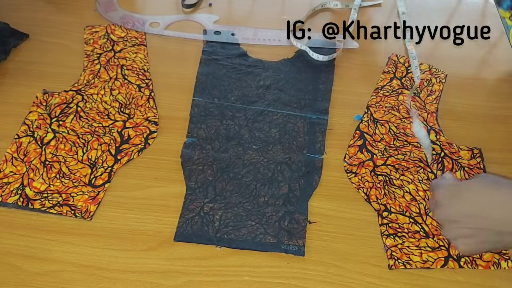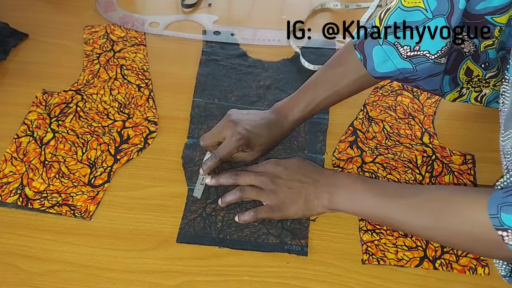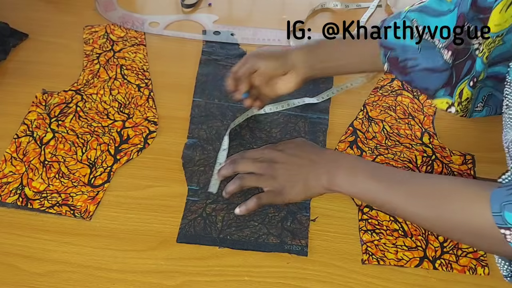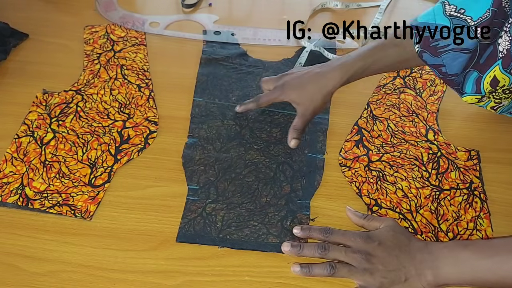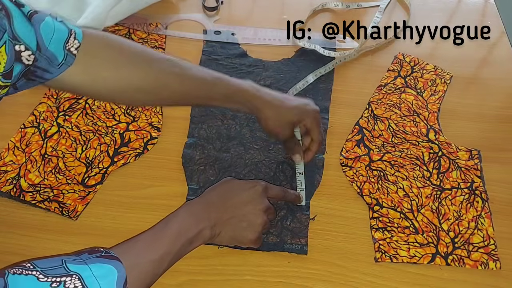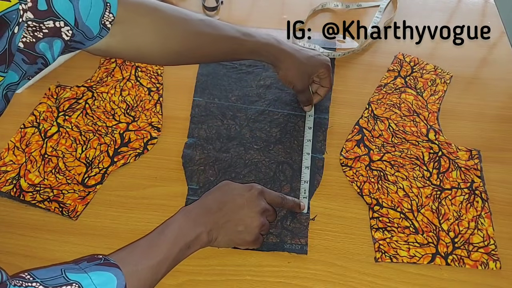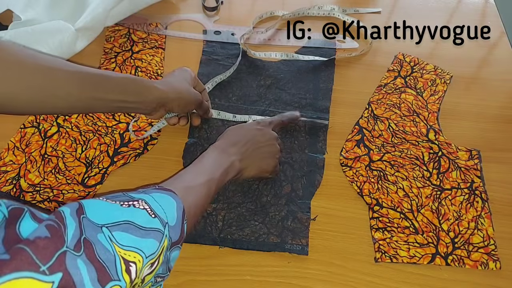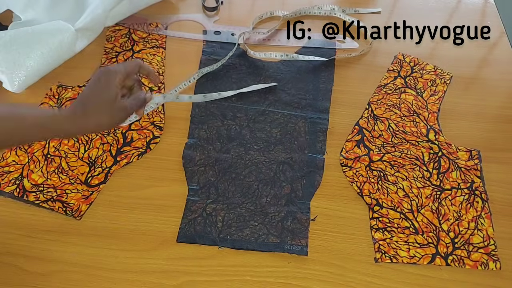You measure down. You measure ½ inch from the under bust. So from the under bust, you measure ½ inch, and all of this part is where we are going to be having our breast pad. So from the under bust now, you measure to the first line you have at the upper part. You measure the wideness just to guide you on what and how to cut out the part.